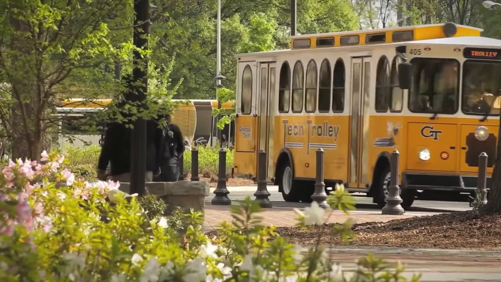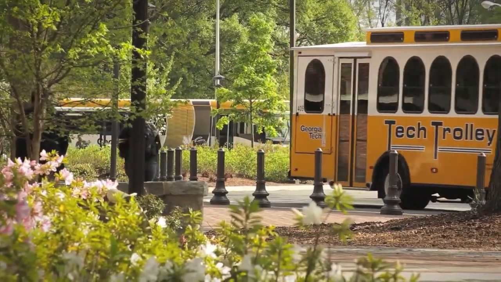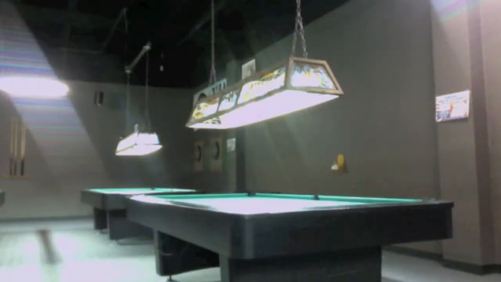For this lab, I headed down to the Tech Recreation Center. I wanted to understand the physics of what is occurring when objects move at a constant velocity. Tech Rec's billiard tables were a perfect place for experimentation.